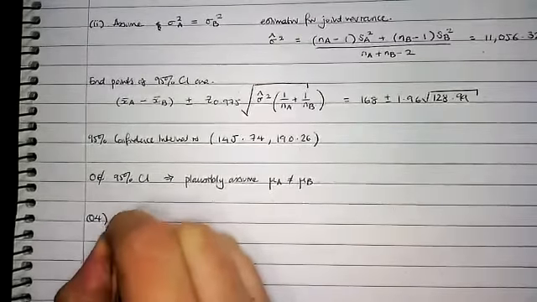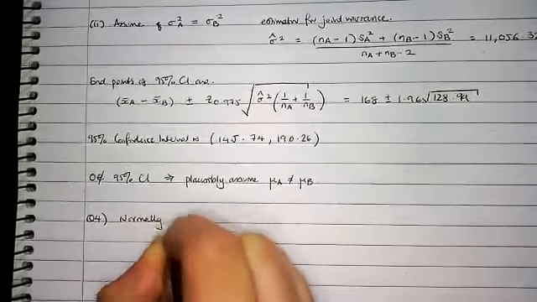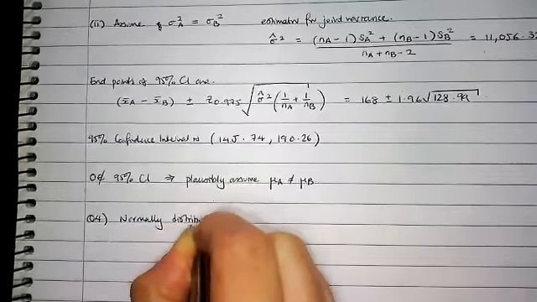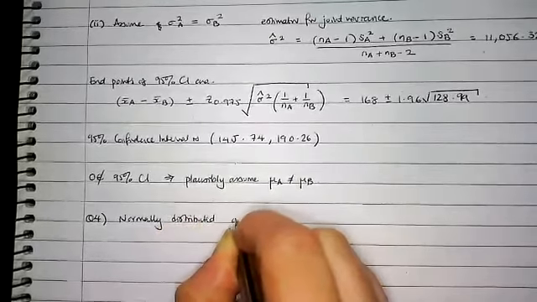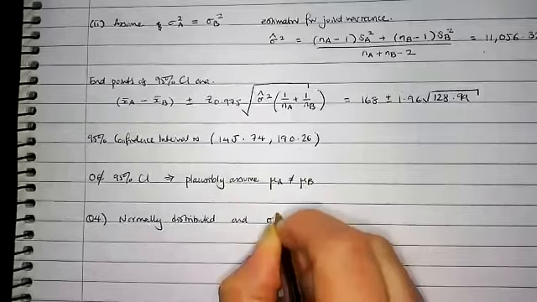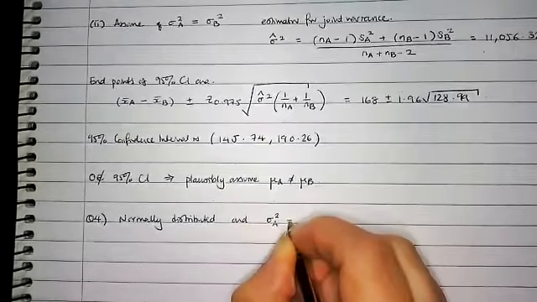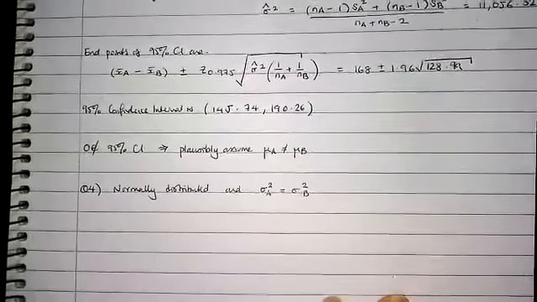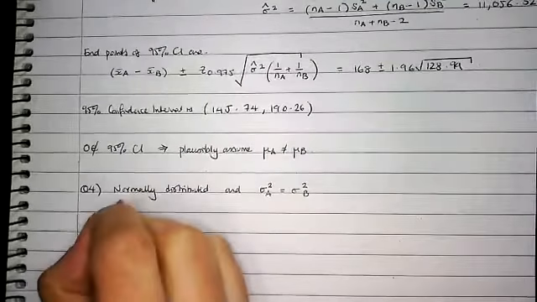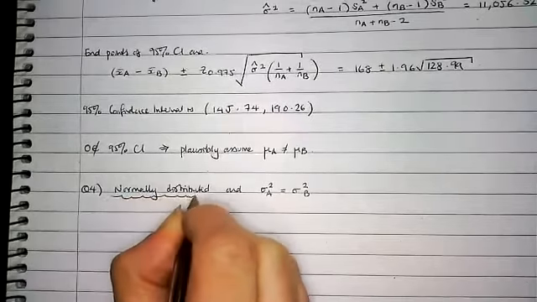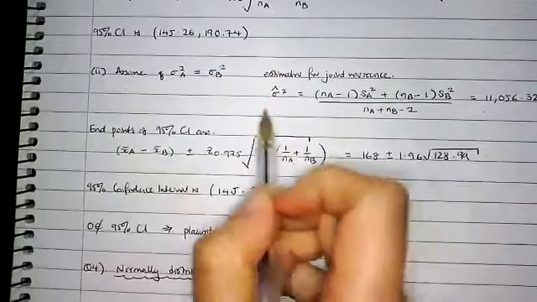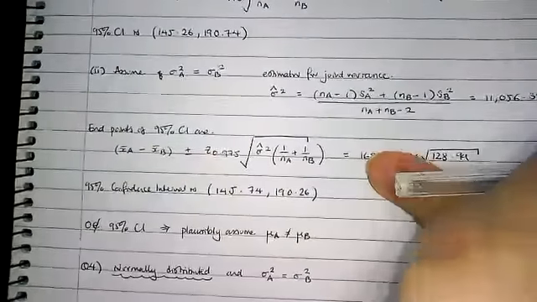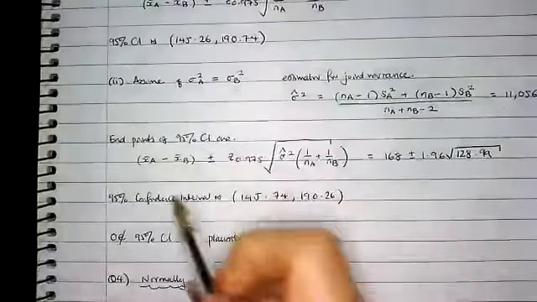So we can assume normally distributed, and also sigma squared A equals sigma squared B. Okay, is what we've been told we're allowed to assume. So what's different there is that now we're allowed to assume normally distributed underlying data. So that's going to change something about the 95% confidence interval that I was calculating in question 2, part B. It's going to change something about what goes in there.